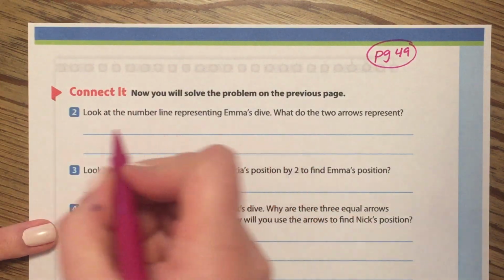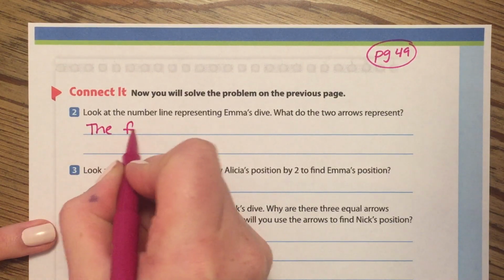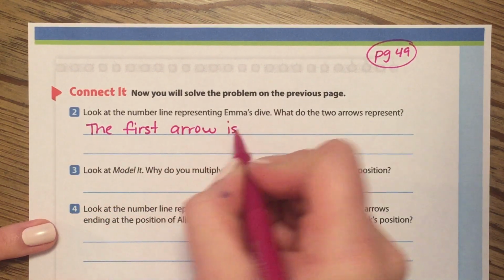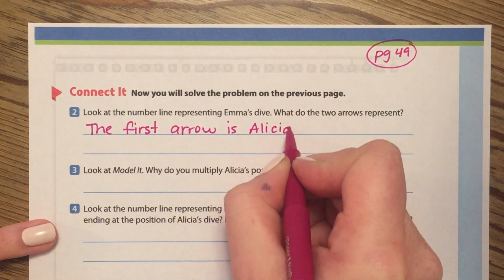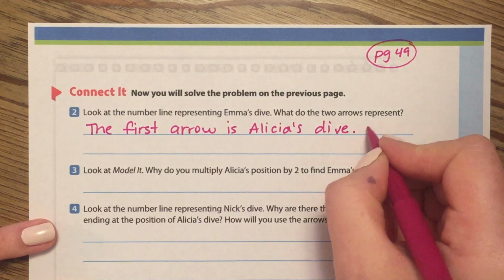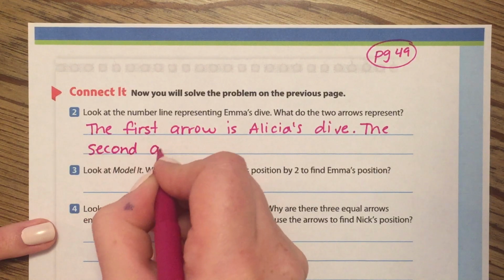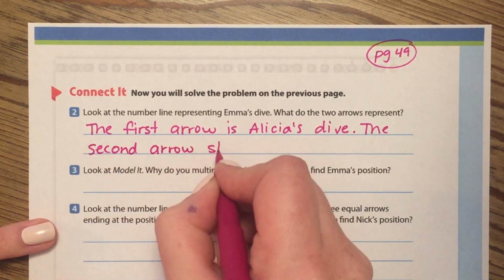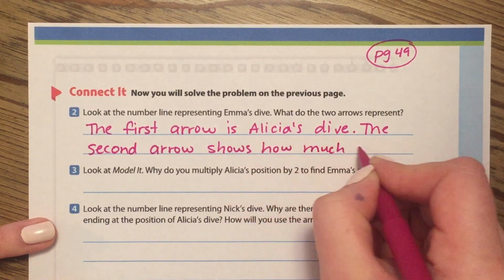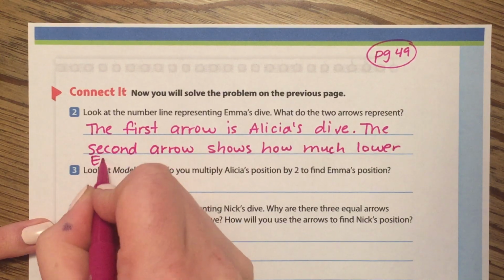So the two arrows represent, we'll say, the first arrow is Alicia's dive. And the second arrow shows how much lower Emma's dive was compared to Alicia's.